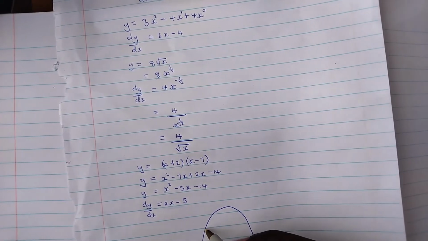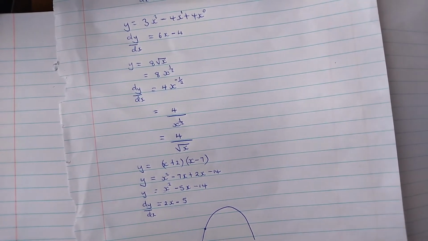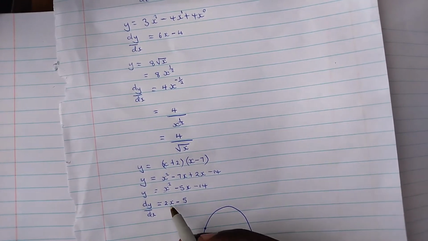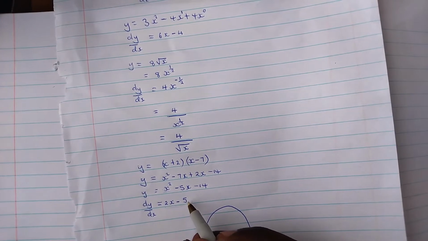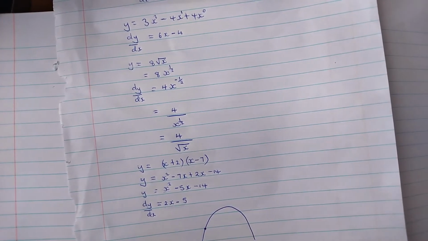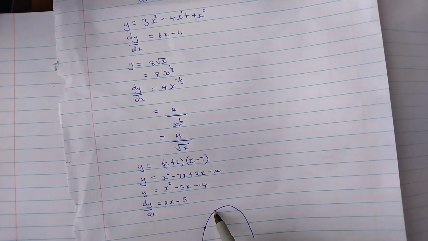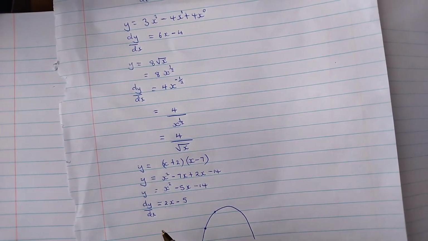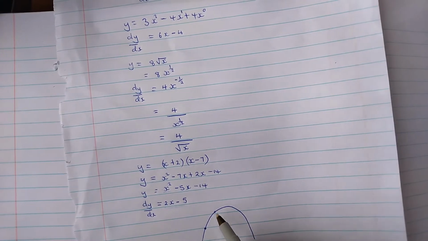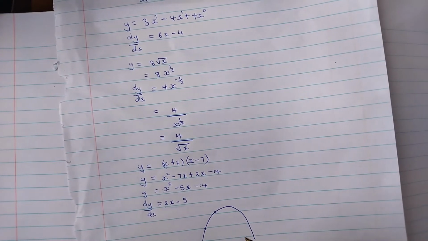For example, when x is equal to 2, let's say here, if we put in 2 times 2, we get 4 minus 5. The gradient here is 1. When x is equal to 4, say at this point, 4 times 2 is 8, minus 5, we get 3. So the gradient at this point is equal to 3.